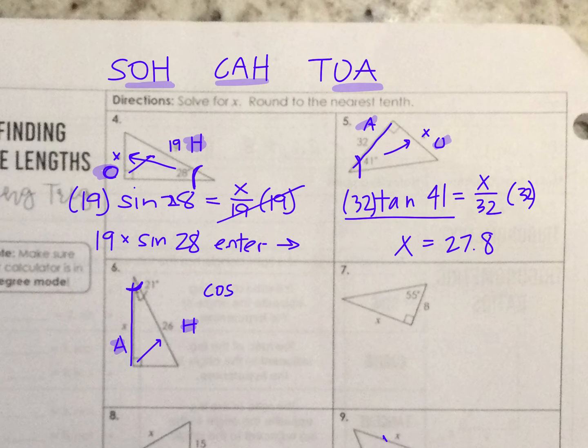So the cosine of 21 is going to equal A, X, over H, 26. Multiply both sides by 26. When I do that, you should get X equals 24.3.